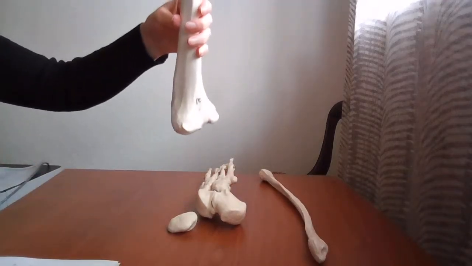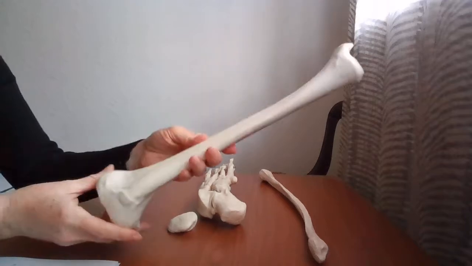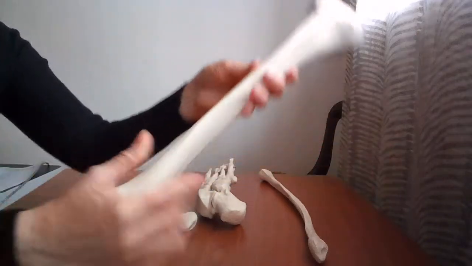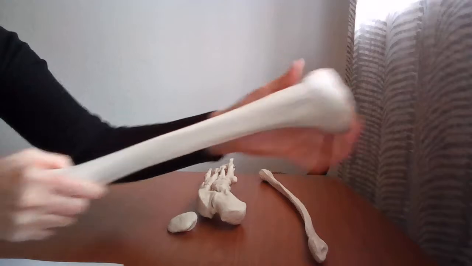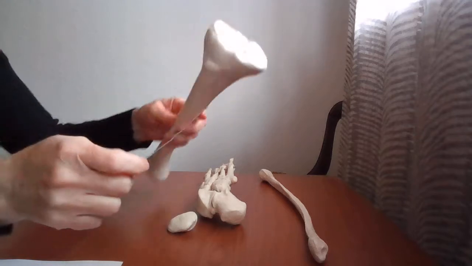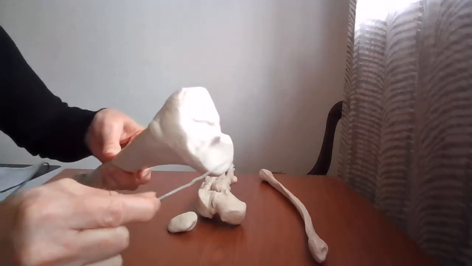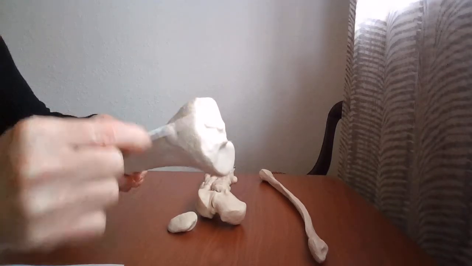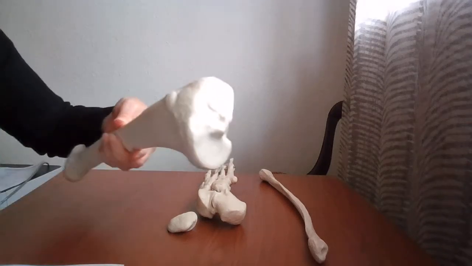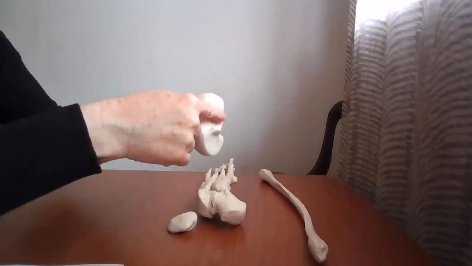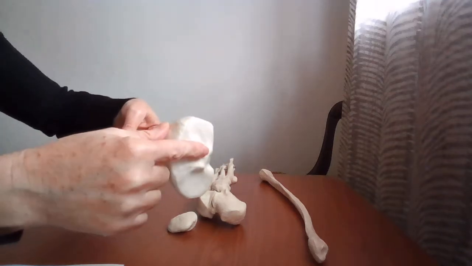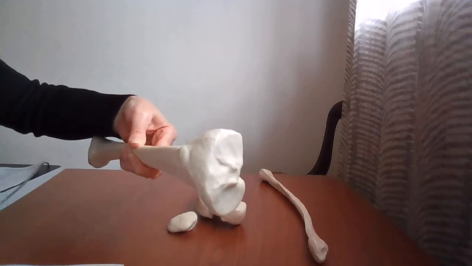Let me put it away for a second. Next bone is tibia, right? And tibia has a bigger part and a smaller part. The bigger part is proximal, and the smaller end is the distal end. On the proximal end, we have this part and this part. These are also called condyles, medial condyle and lateral condyle. And between them is this part of the bone that goes up, elevates. This is called intercondylar eminence.